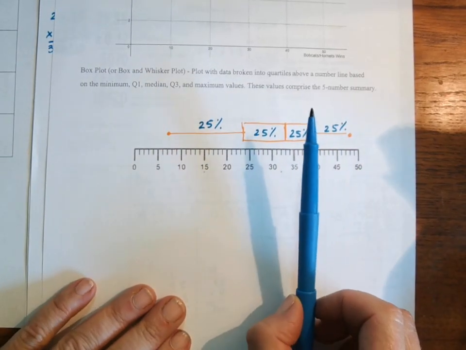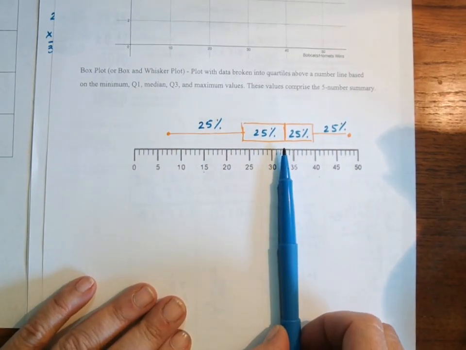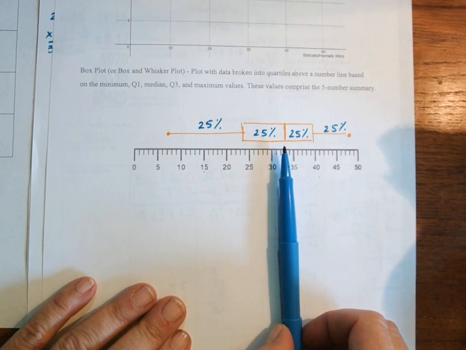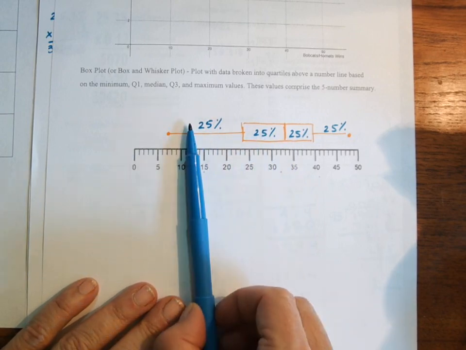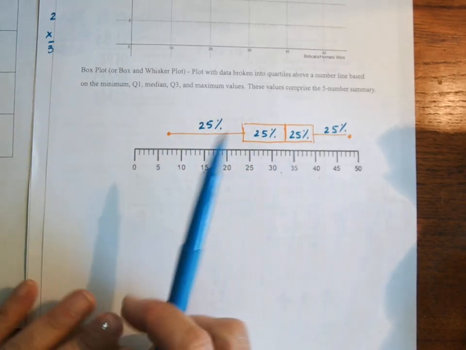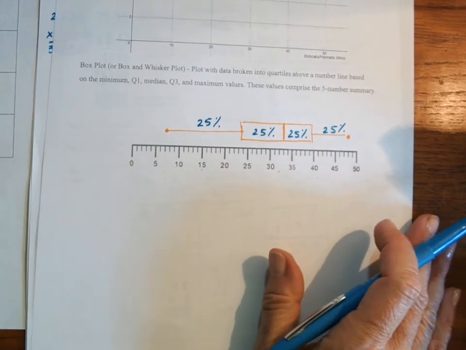Half of my numbers are less than, what was this? Half of my numbers are less than 33. Is that true? Yes, because this is 50%, 25 and 25. So those are the kind of things you need to be thinking about in terms of a box plot.